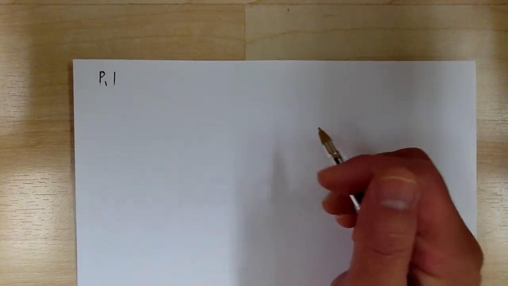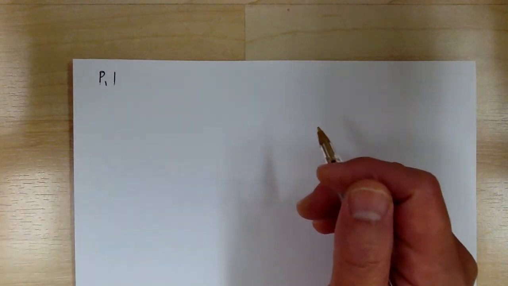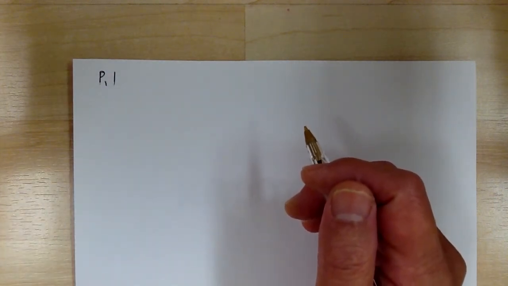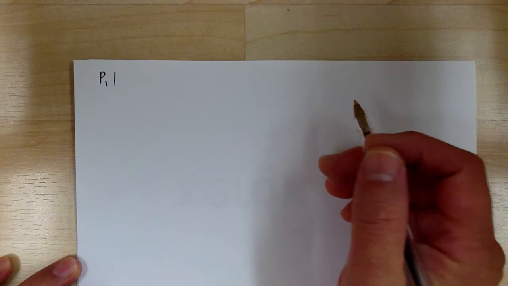Open your book to page 1. Today's lesson is to cover some fundamental concepts of mathematics. So first, let's talk about the line. Now, the line used in this course is not the same as the line in geometry.